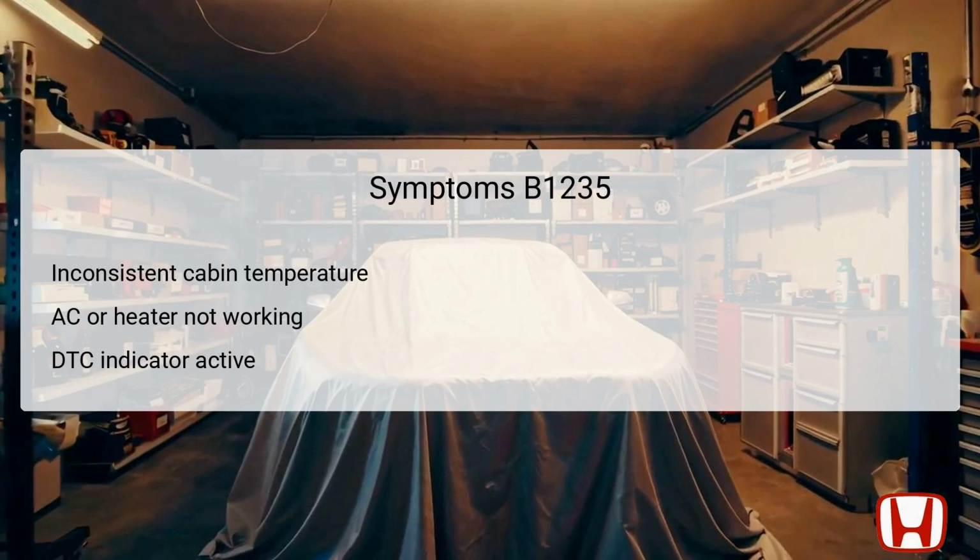Several symptoms can indicate the presence of DTC B1235. The most noticeable sign is an inconsistent cabin temperature, where passengers may feel cold air when the heater is expected to blow warm air, or vice versa. Additionally, the air conditioning or heating system may completely fail to deliver conditioned air, leading to discomfort.